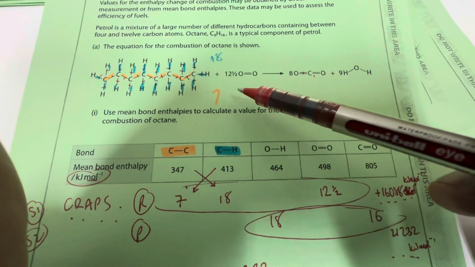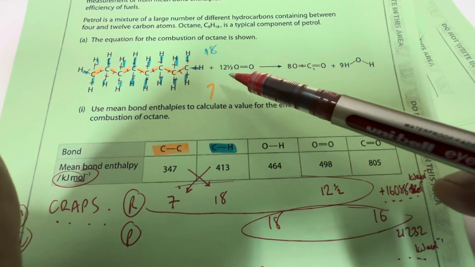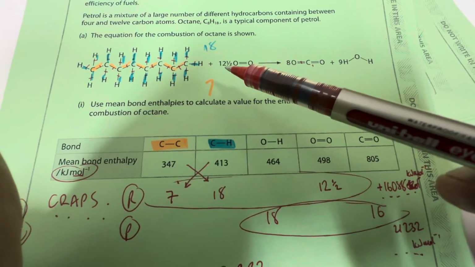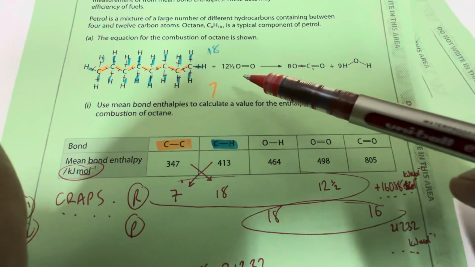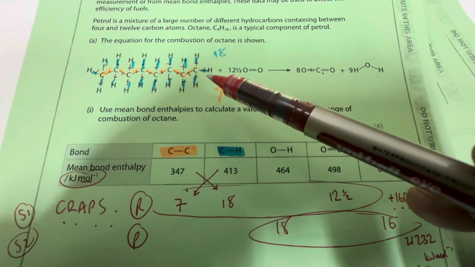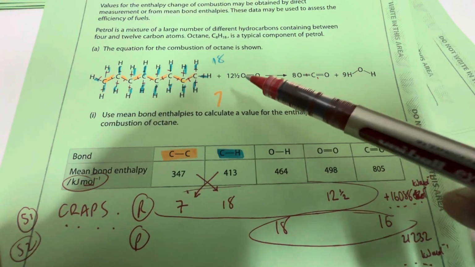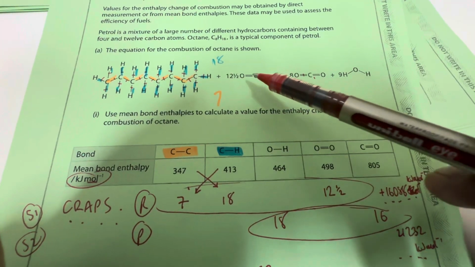Now, you have this 12.5 over here, and some students think, how can you have half a bond? But essentially you're working in terms of moles. So this 12.5 represents 12.5 moles of these molecules.